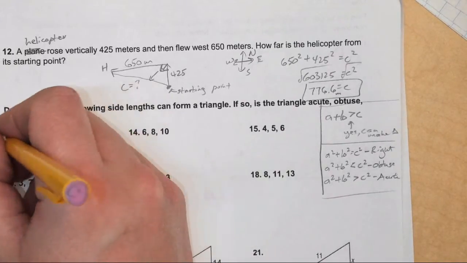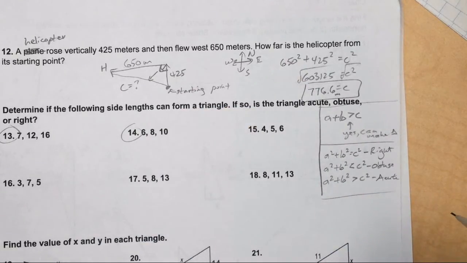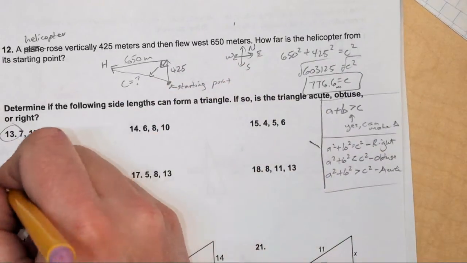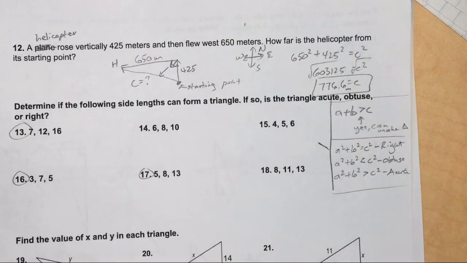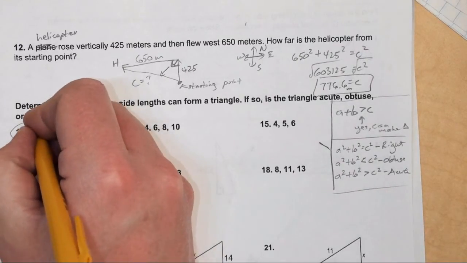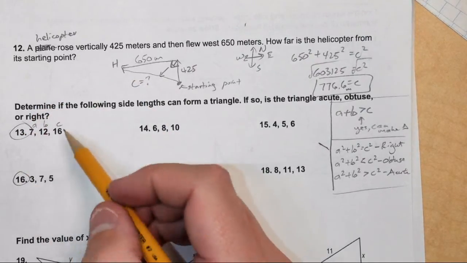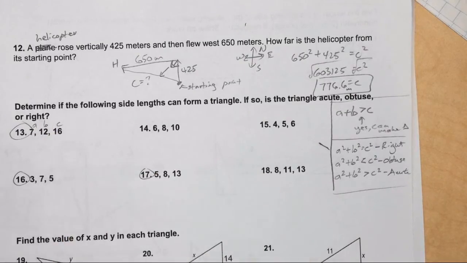So let me do number 13. Actually, let's do 13, 16, and I'll do 17. And then I'm going to call it quits in this video. Notice your A and B values are always going to be the smallest two numbers. So my 7 is my A, the 12 is my B, and my C is my 16. Again, C is the largest number. These could be A or B, it doesn't matter. I can switch these around if I want to.